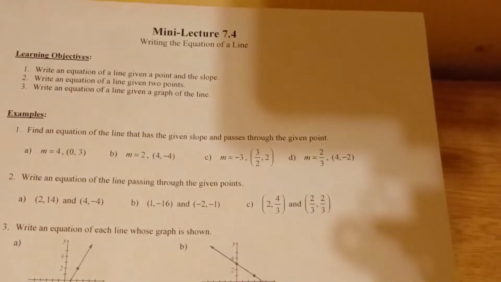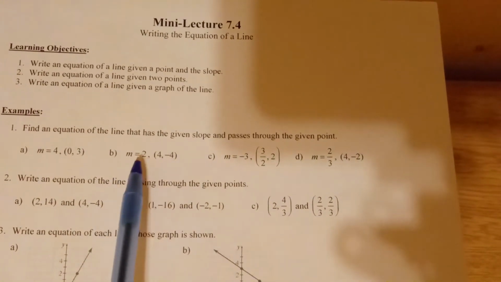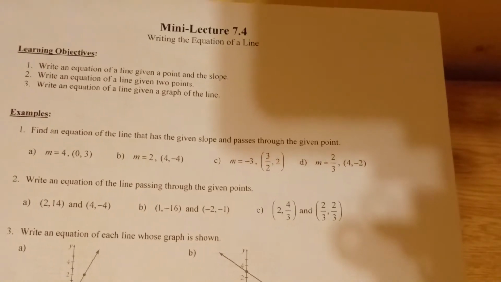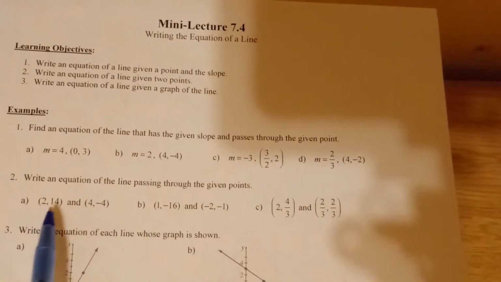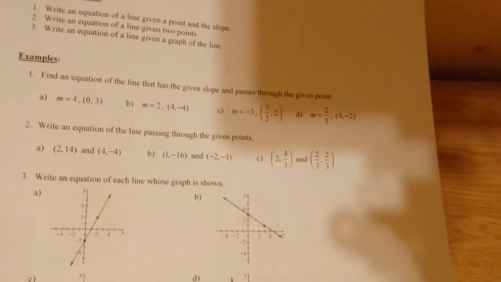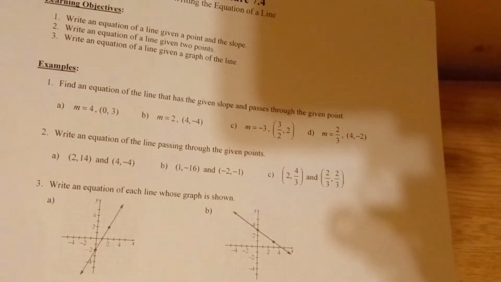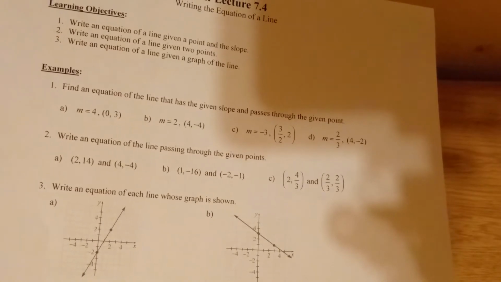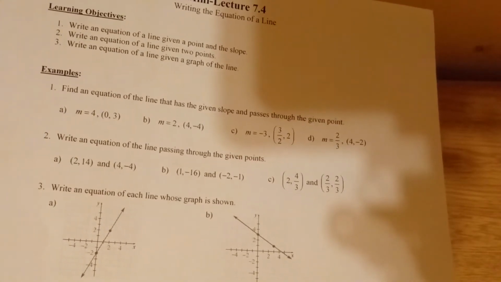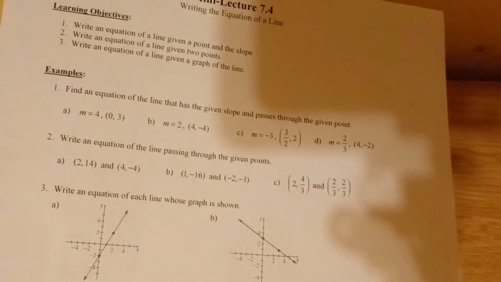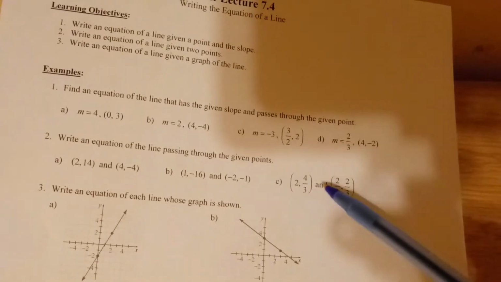In this section from your worksheet 7.4, we have a scenario where we have the slope and an ordered pair. Our second scenario is when you have two ordered pairs. And our third scenario is when we have a graph. So for all three of these, we're going to have to figure out the equation. But it does take a different approach to each of them. So keep in mind that that's the main theme of this section, that we've got to figure out the equation for all three scenarios. So let's go ahead and get started with the first one right here.